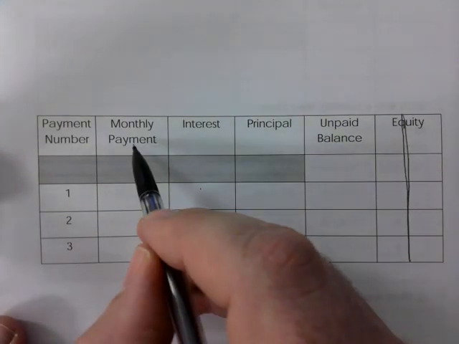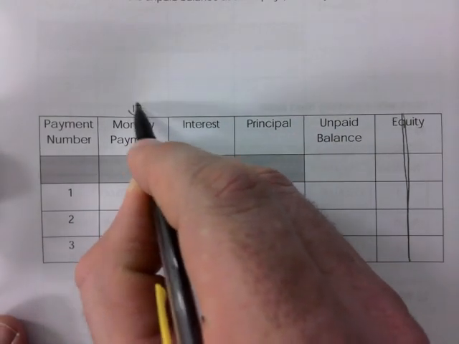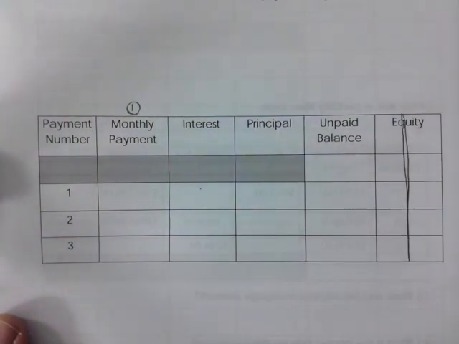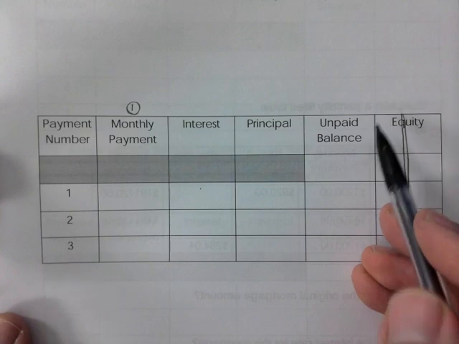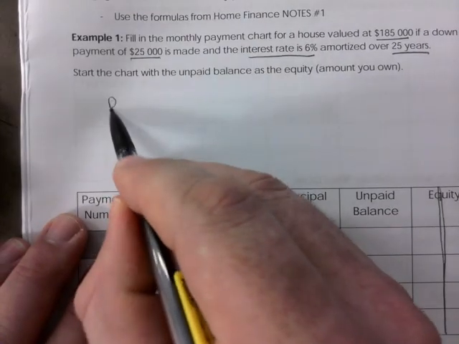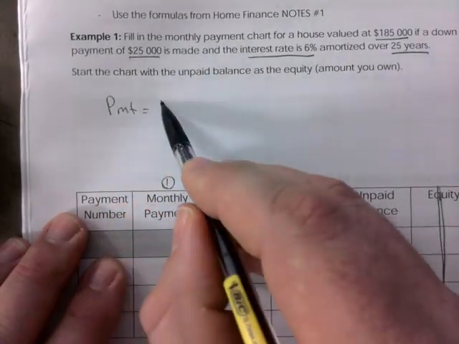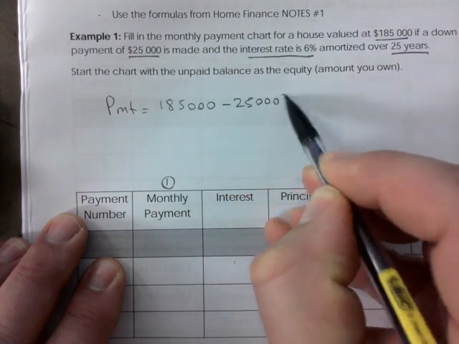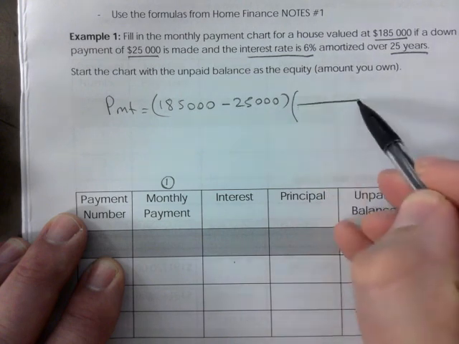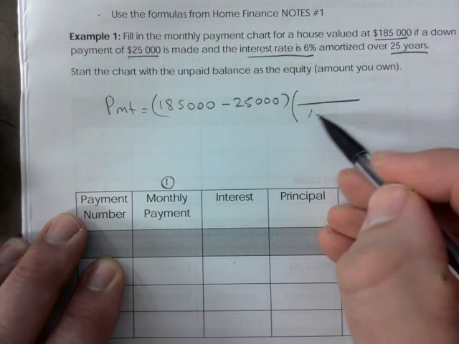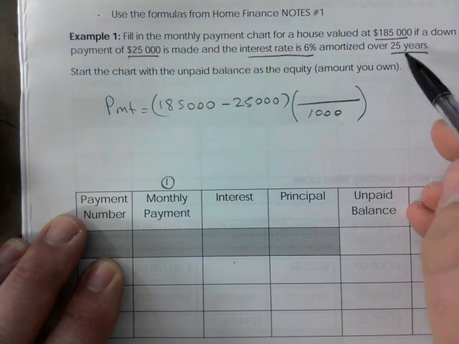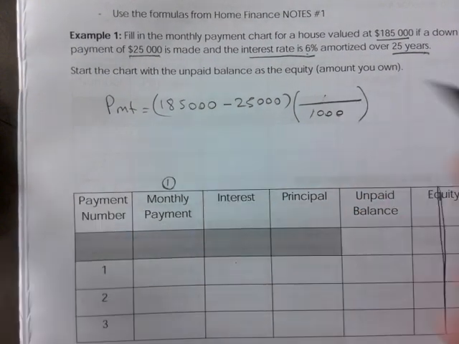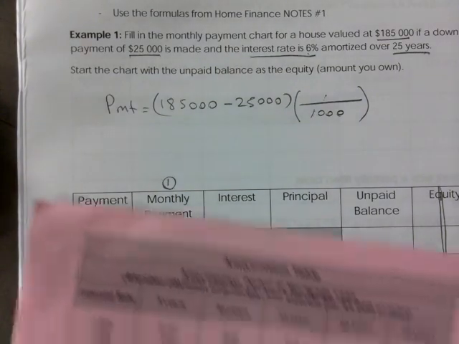We're going to start with the monthly payment first, then move our way towards the right. So to find the payment, you need to calculate this. We're going to take 185,000, subtract 25,000, just like we've always done, and we're going to use 6% over 25 years to get this rate. Okay, 6% over 25 years.